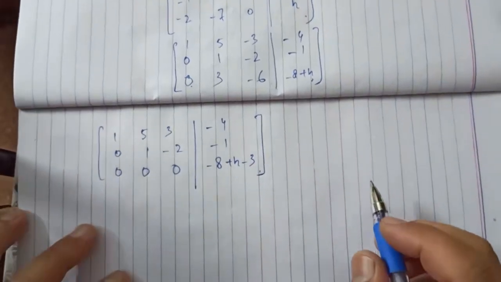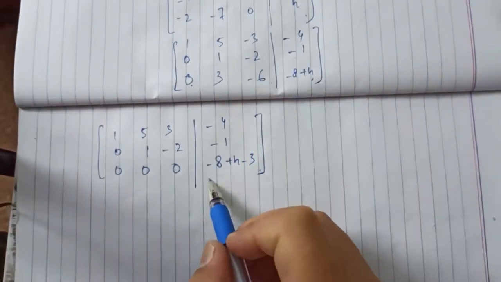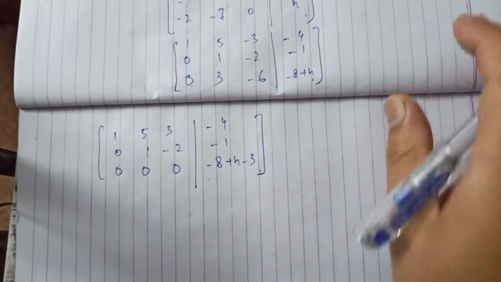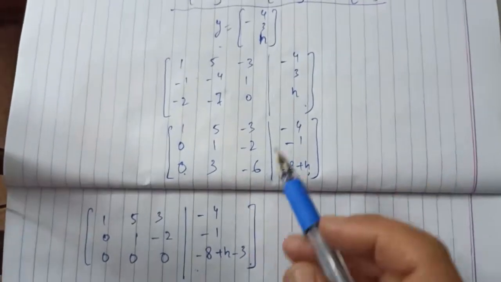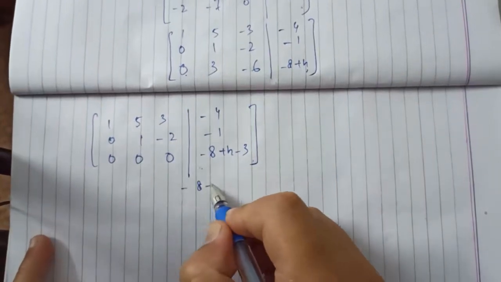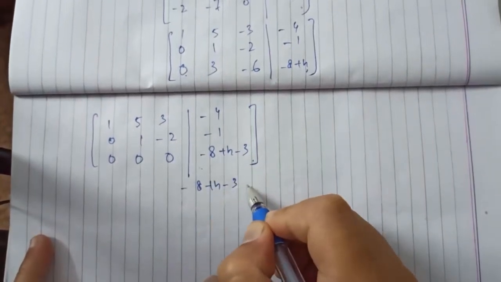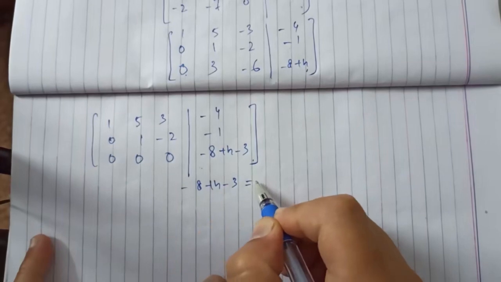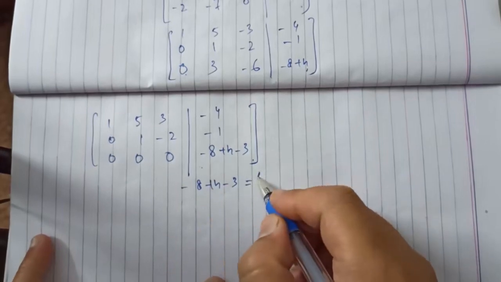So it means for y to be in this vector space v1 v2 and v3, you have minus 8 plus H minus 3 should be equals to 0.